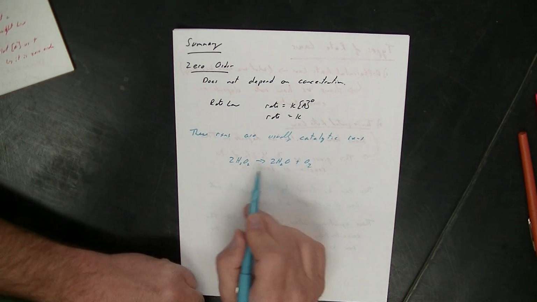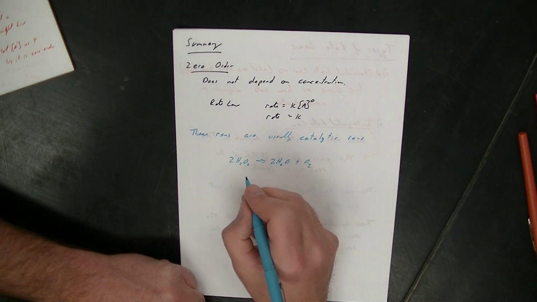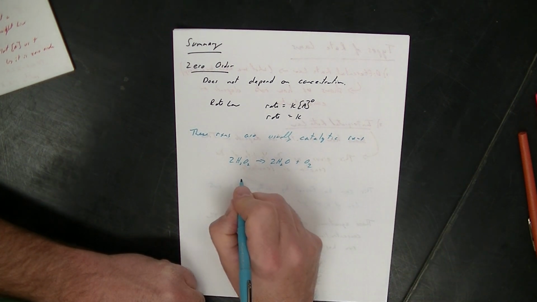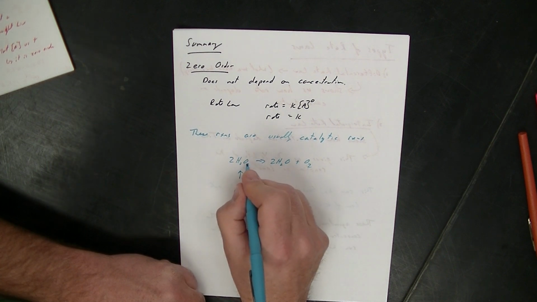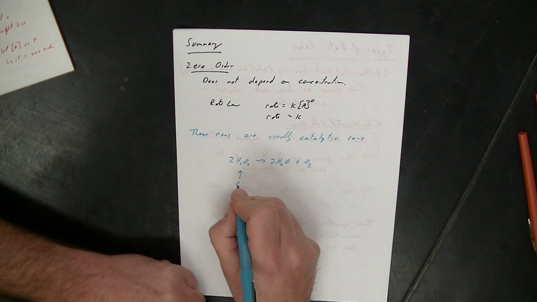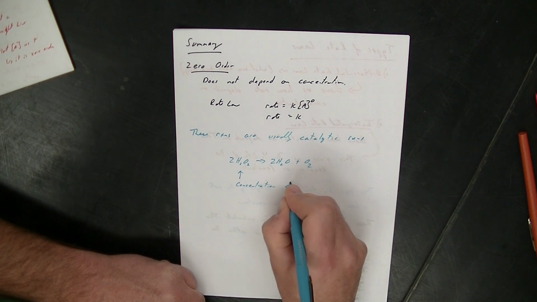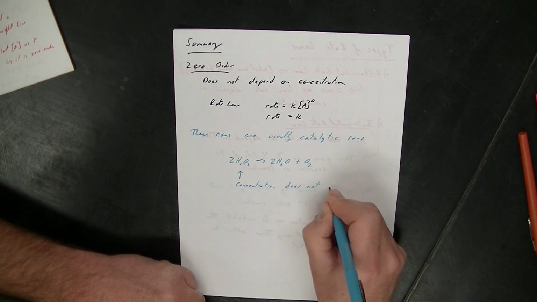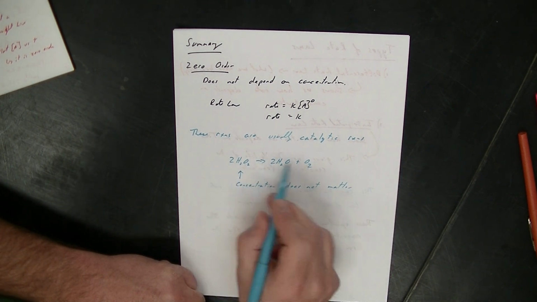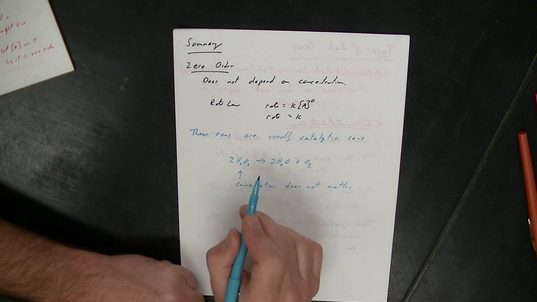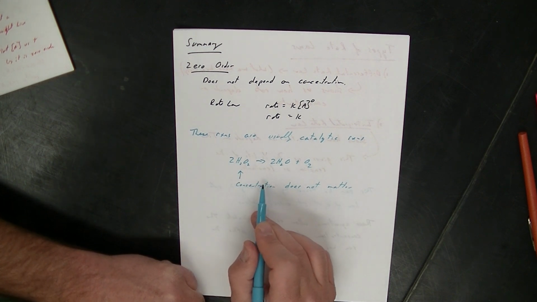This will happen naturally over time, but it's really, really slow. This is a zero order reaction, so what that tells us is that whatever the concentration of H2O2 is, it doesn't matter. When we catalyze this, it will go really, really fast, but again, it doesn't matter what this concentration is. It's not going to affect my rate.